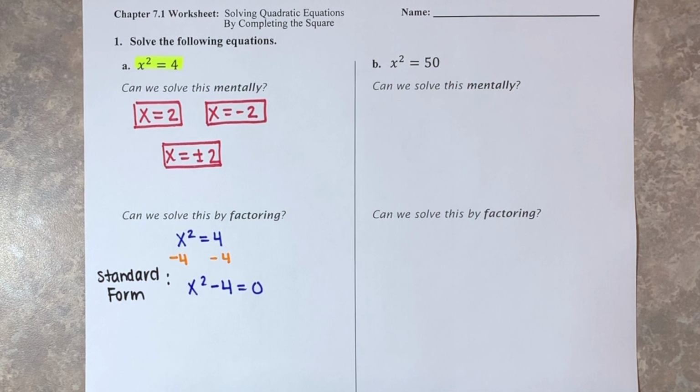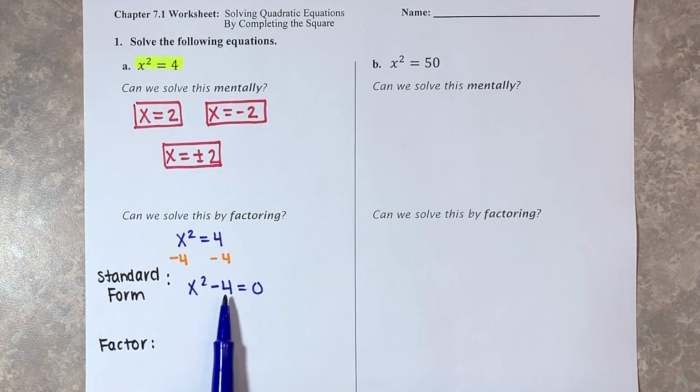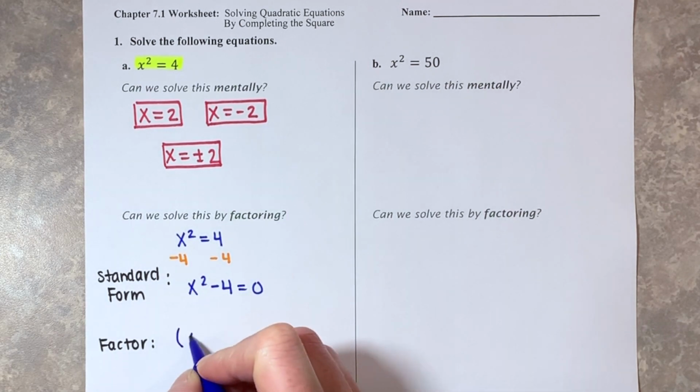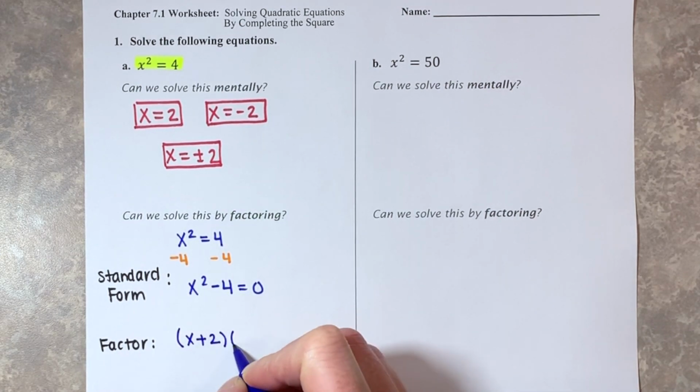Now that it's in standard form, we want to go ahead and factor. So notice this is the difference of two squares. x squared is a perfect square and 4 is a perfect square, and we have a subtraction sign in the middle. So we can factor this using the difference of two squares formula, and we can factor it as x plus 2 times x minus 2.